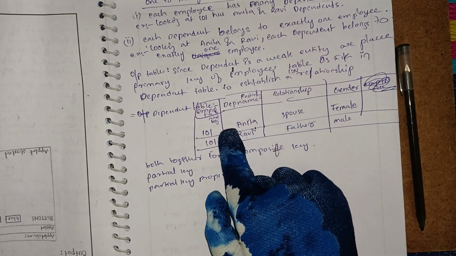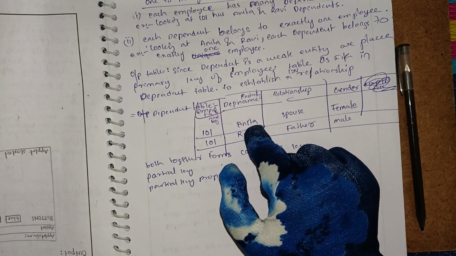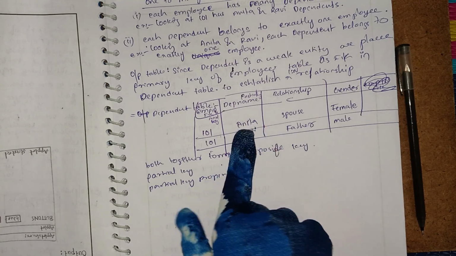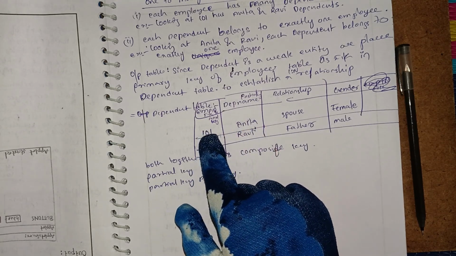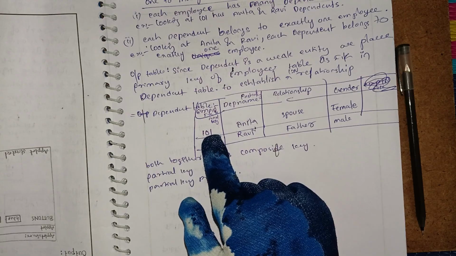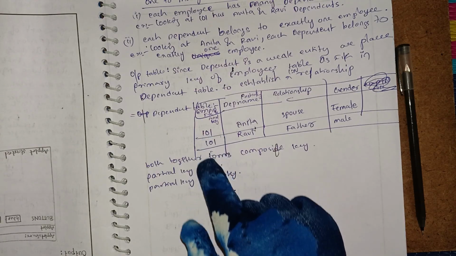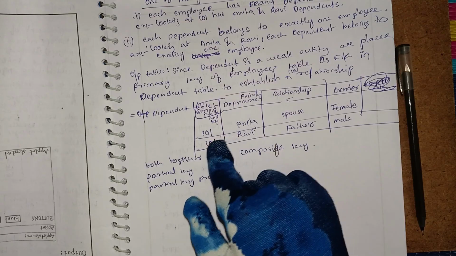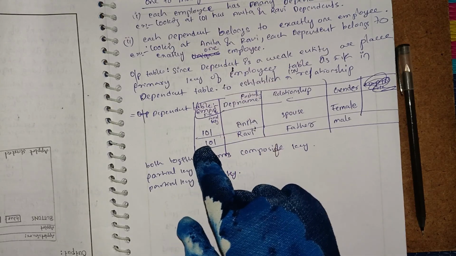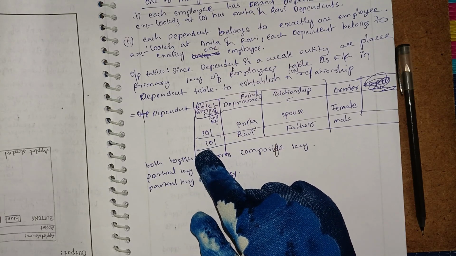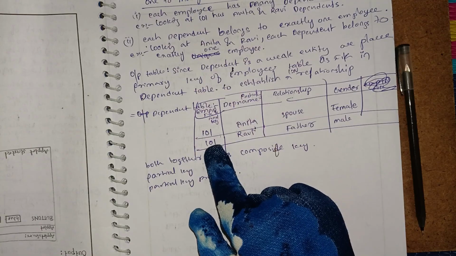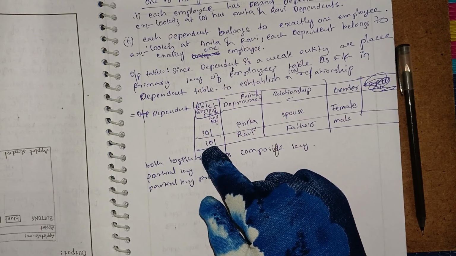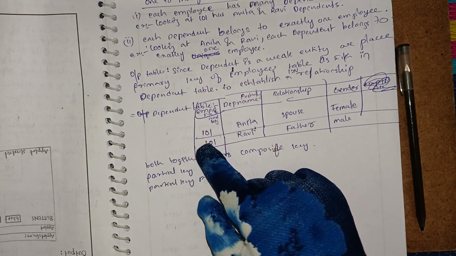So in this, Anita is related to a unique employee ID, that is the primary key value, and Ravi is also uniquely related to exactly one employee ID, that is the unique primary key 101.